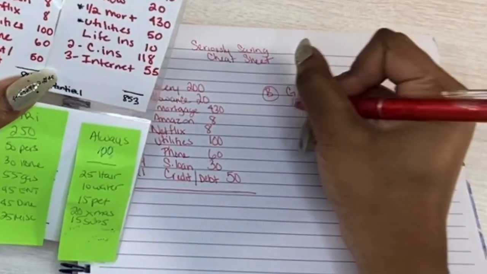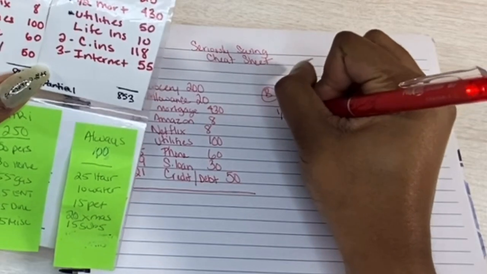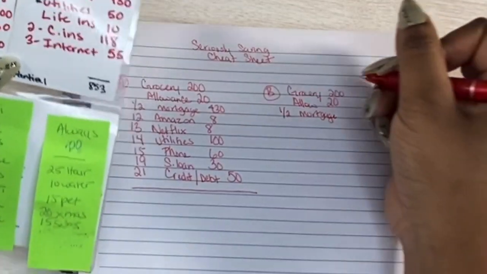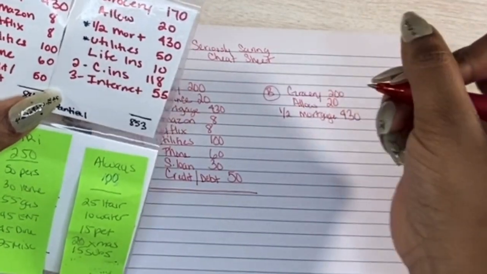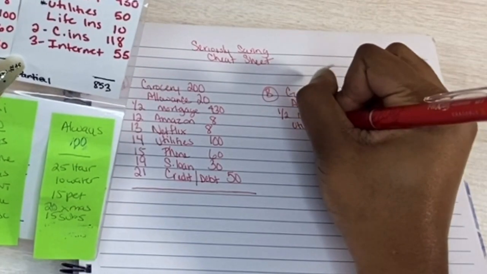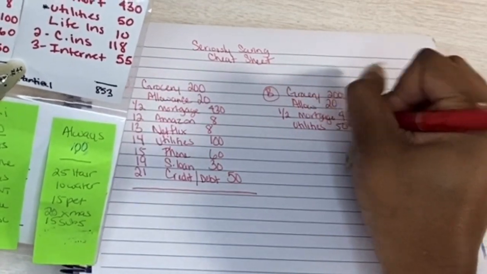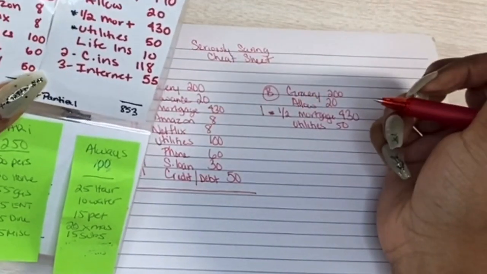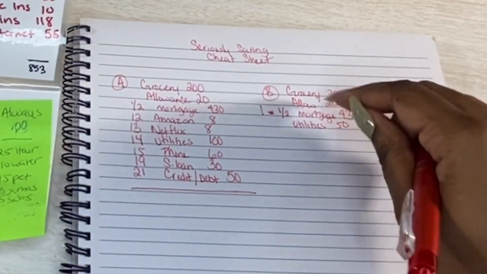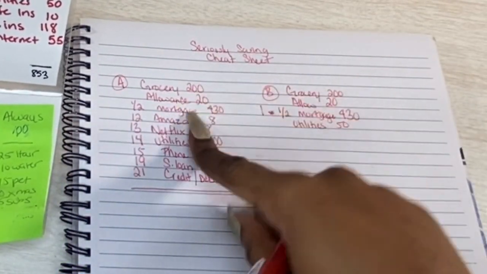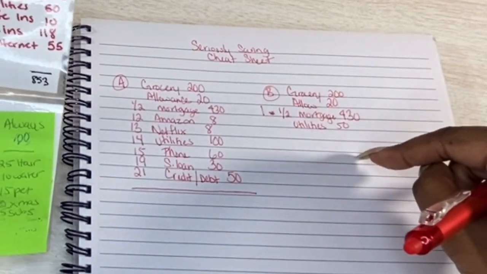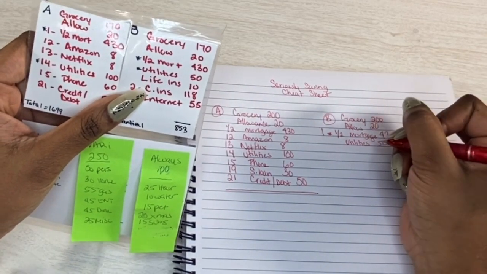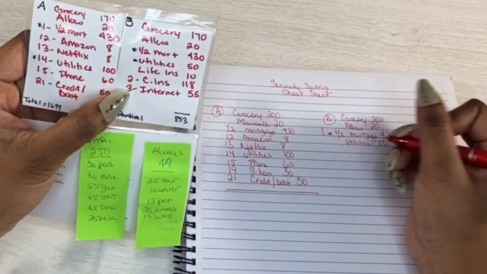Allowance, 20. And then we're going to do the other half of the mortgage here. $430. Utilities, we'll do another $50. So this is due on the 1st, of course, the mortgage. So paycheck B is where I'll actually pay the mortgage. I'll keep half in the bank account from the first paycheck, and now I'll actually pay it with the second paycheck because I'll have the other $430 to pay with. And then I have life insurance on there. I'm going to just skip that for now.